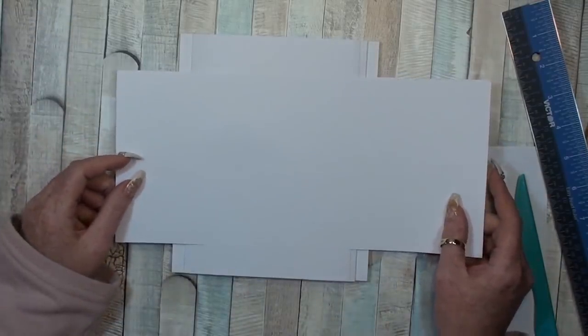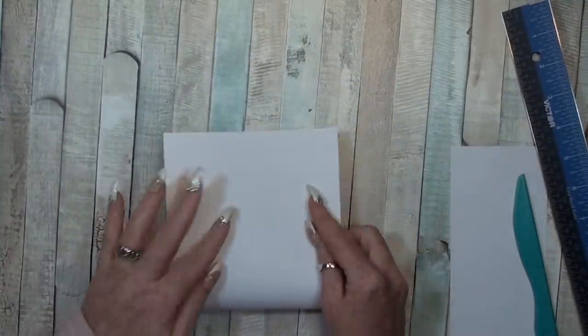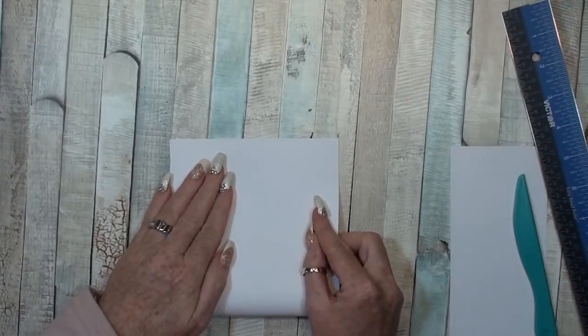What shall we do? Well, we can use a smaller one, that's also cute. Yeah, why not? So, okay, let's make another one.